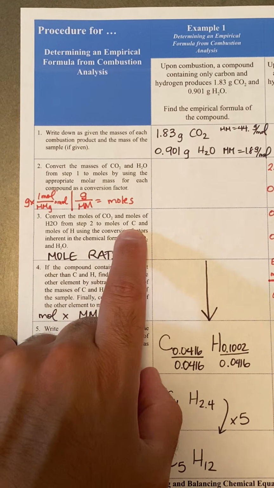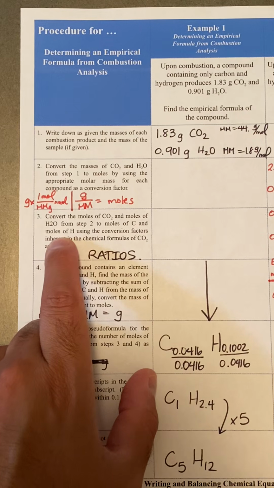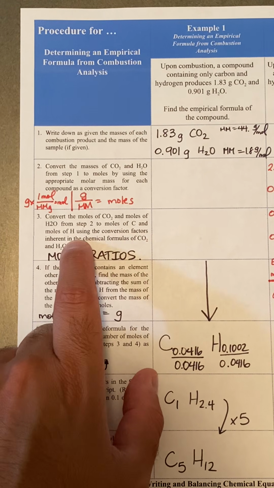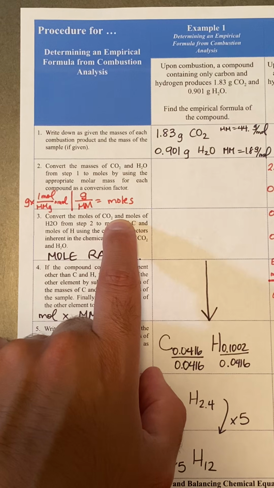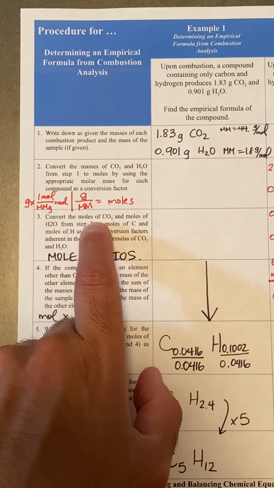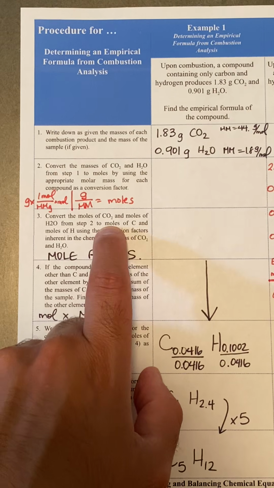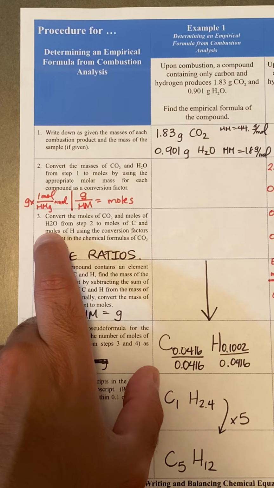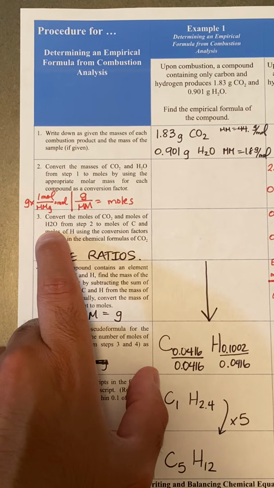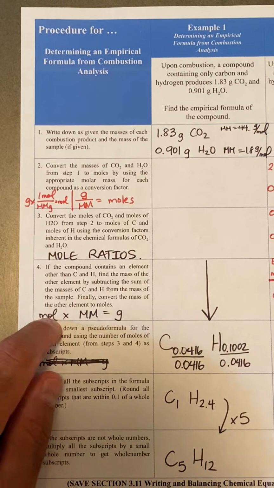Then convert the moles of CO2 and moles of H2O to moles of C and moles of H. For every 1 mole of CO2, there's 1 mole of C. You can see that there's 1 C in there. So if I have 1 CO2, I should have 1 C. For every 1 mole of H2O, I have 2 H's. You can see in there that there are 2 H's for every 1 H2O. And then the extra step is where I messed up.